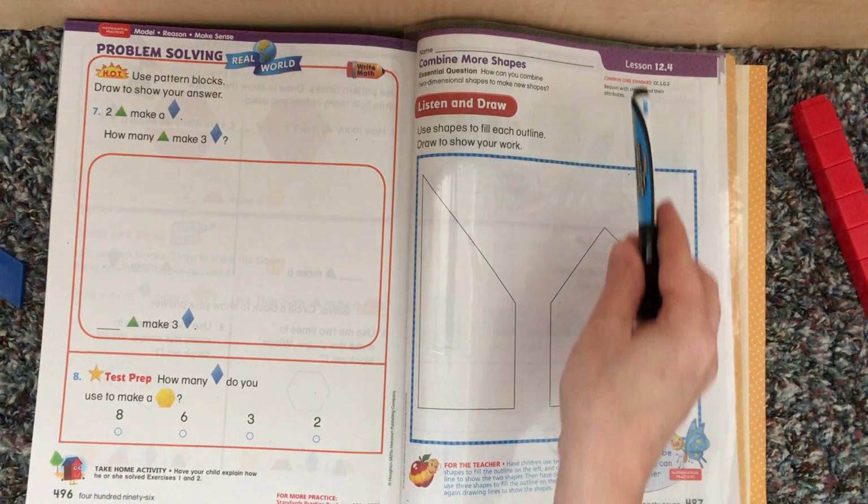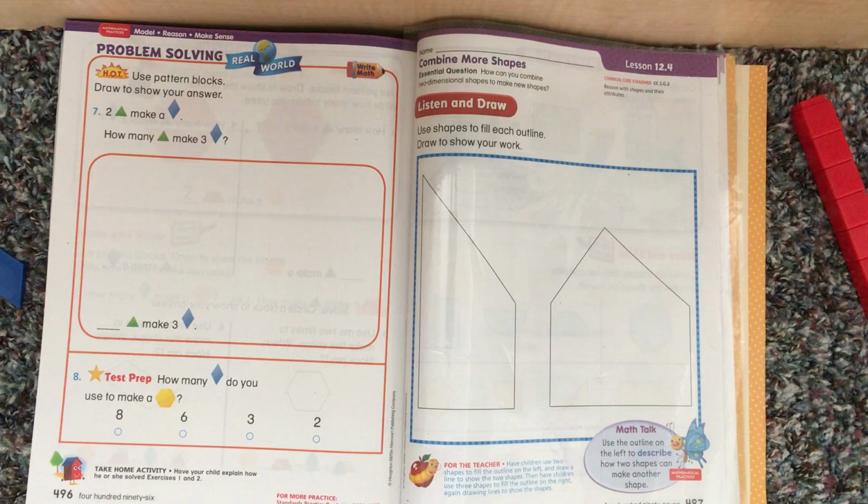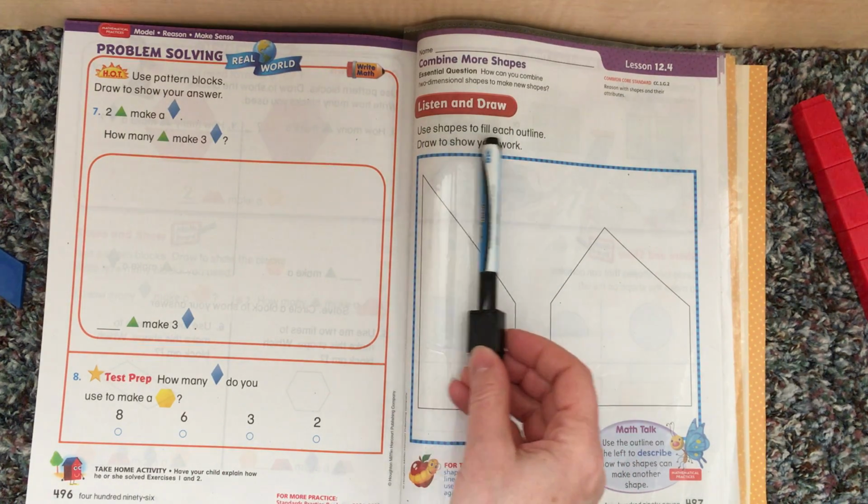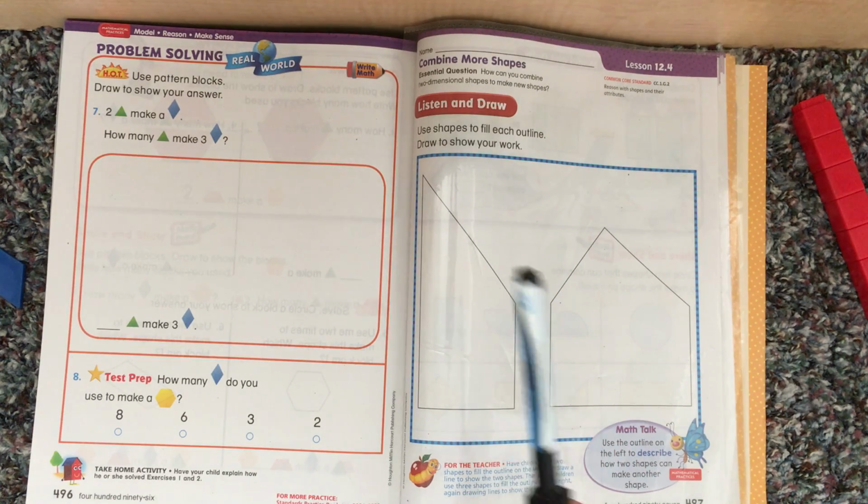Okay, we are now on lesson 12.4, combine more shapes. How can you combine two-dimensional shapes to make new shapes? Use shapes to fill each outline. Draw to show your work.